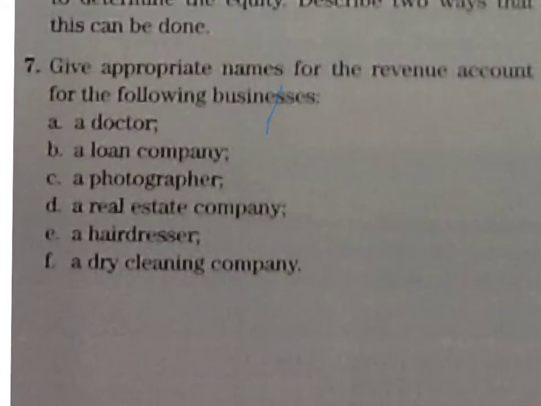Okay. Number 9. A business could be quite profitable and yet have a cash shortage. Give one reason why this might happen. A business can be profitable but have a cash shortage. Yeah. You could have a lot of money in accounts receivable, so you haven't actually received payment yet. You could have poor quality clients.